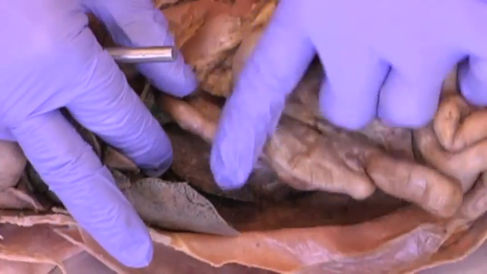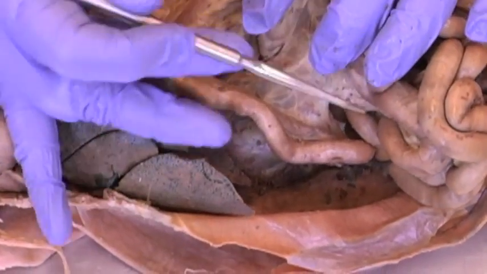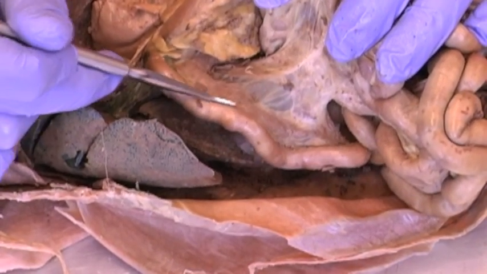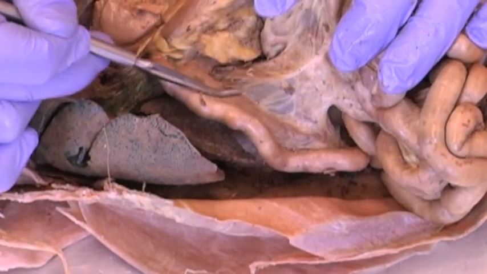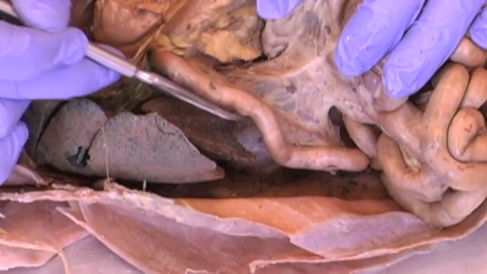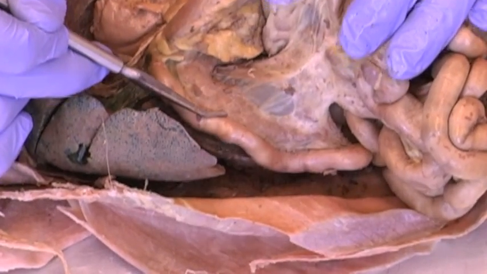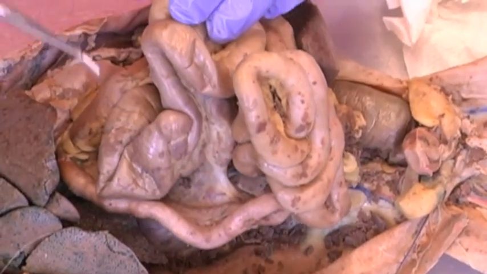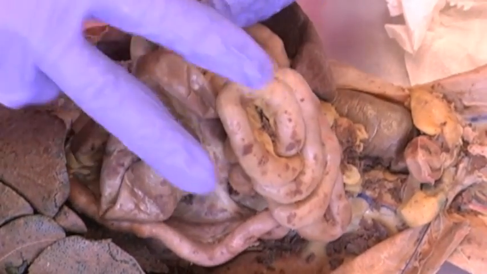Continuing on with the intestines, right in the fold of the duodenum, we have the pancreas. Not all that notable, but you can see glandular tissue that kind of parallels the duodenum, and that's the pancreas. Continuing on then, the duodenum soon becomes the jejunum, and we don't really know where that landmark is.